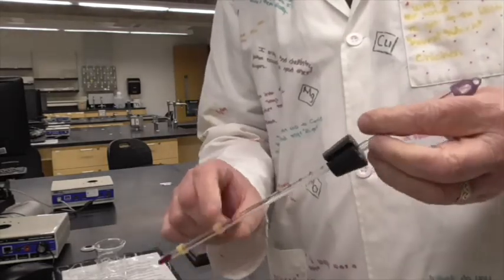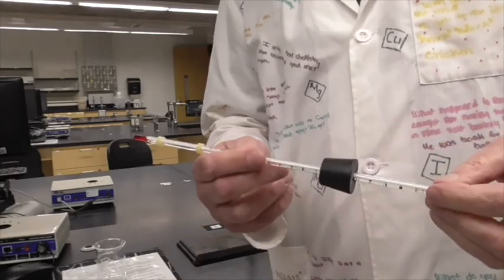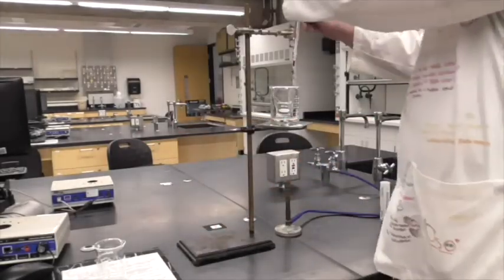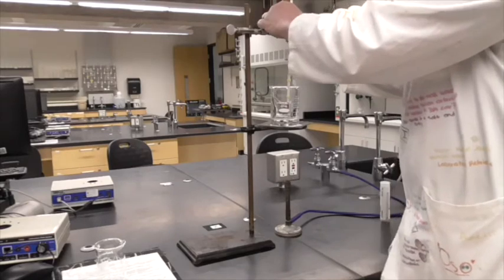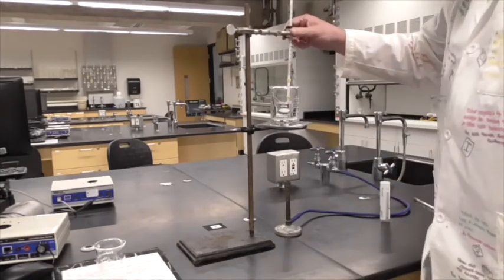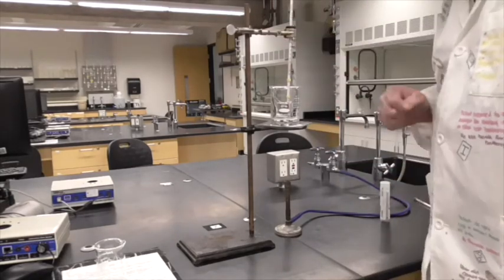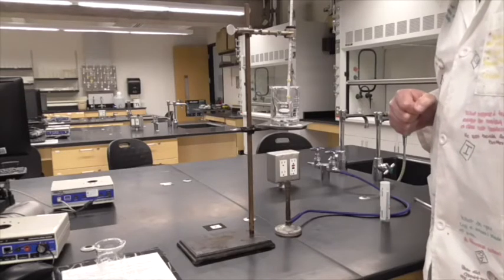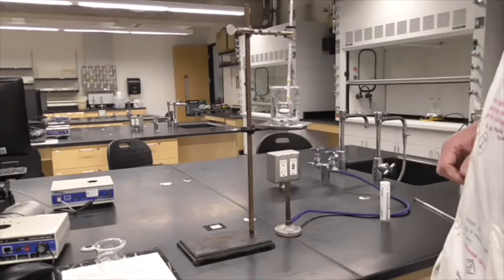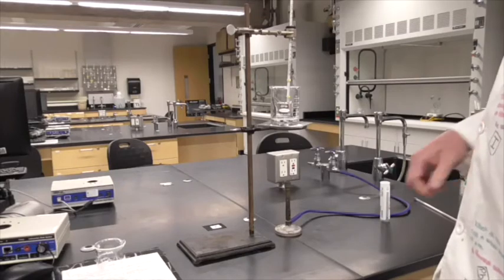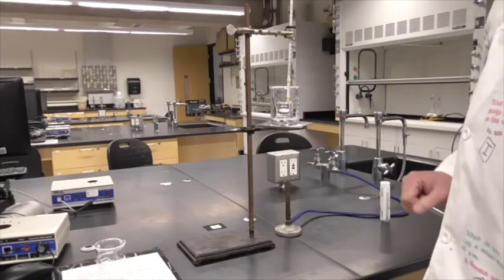Okay, so we've got that, and then we've got a clamp up top here that will hold the thermometer in our water bath. Okay, so let's move on to the freezing point of paradichlorobenzene.